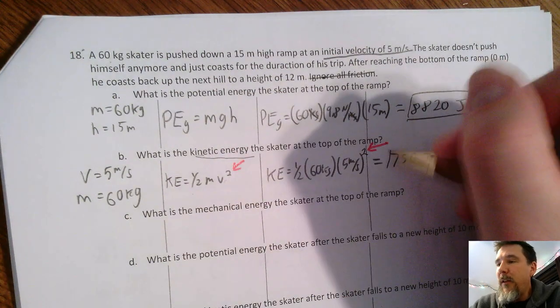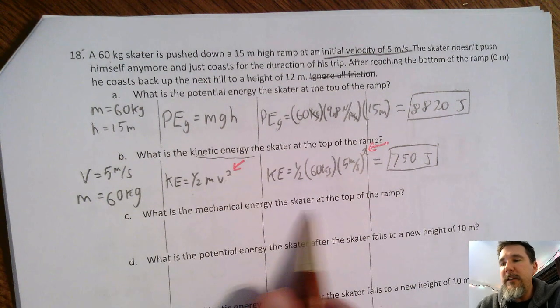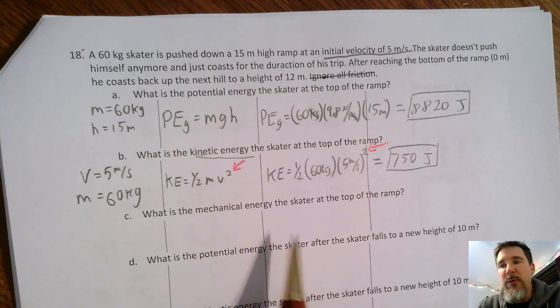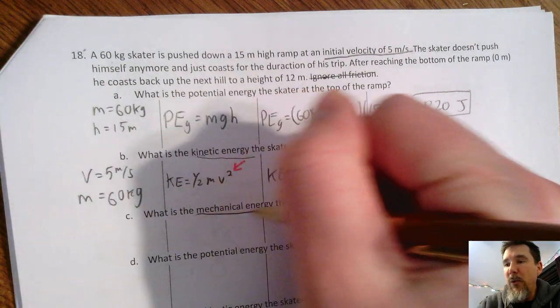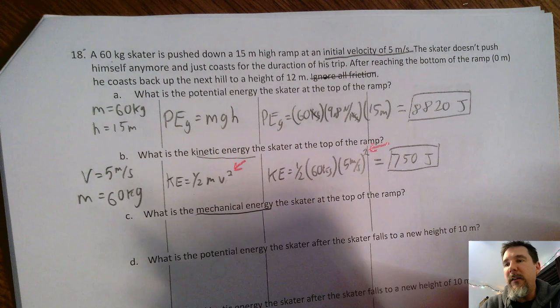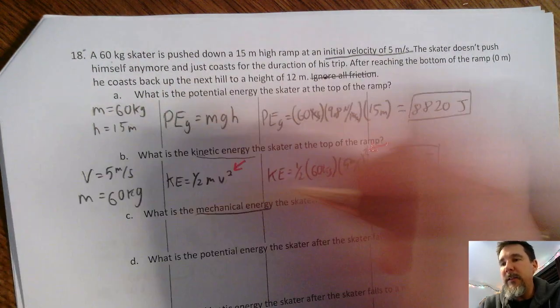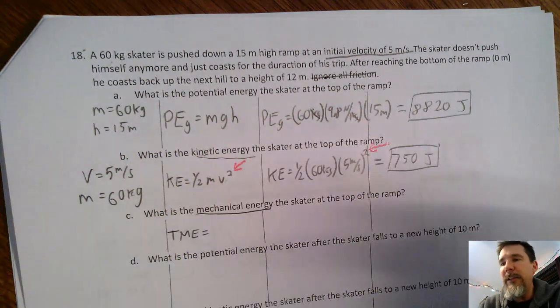So I'm going to put a little box around that as well. 750 joules. Now the mechanical energy of the skater at the top of the ramp. It doesn't say the word total, but guess what? It wants to know the total mechanical energy. And the total mechanical energy is just you add them all together. So I'm going to write this somewhere as TME. The four little lines here are kind of messing me up, but that's okay.